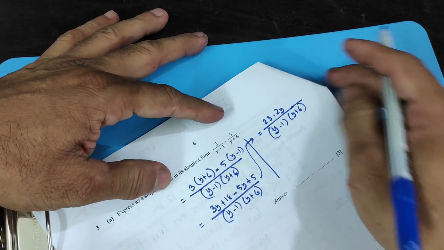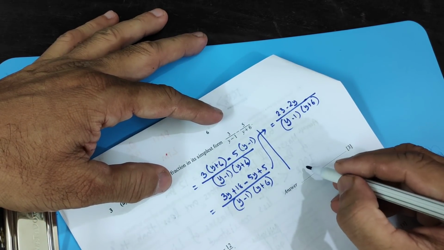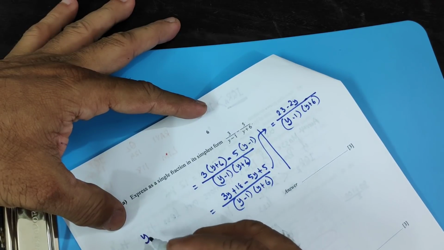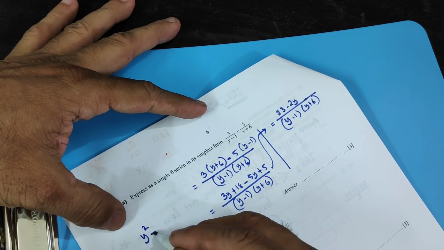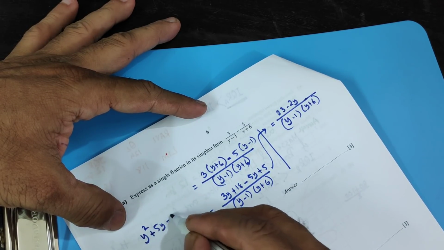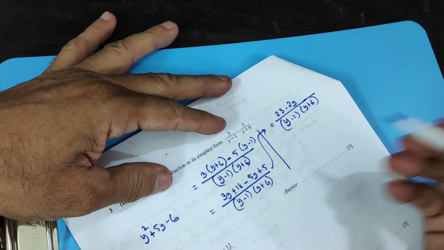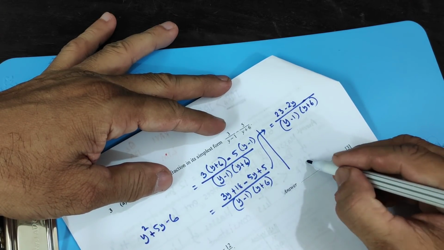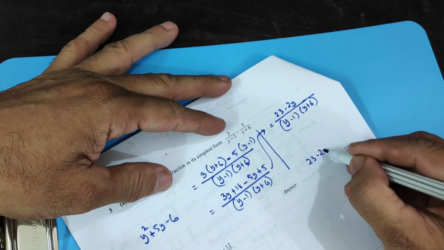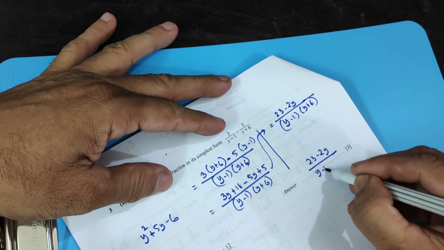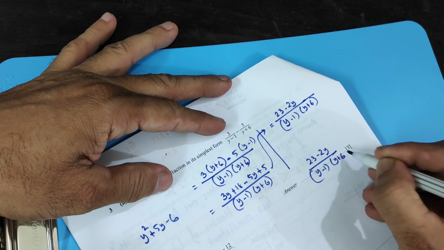You can multiply them out, but that answer is okay. If you do, it's going to be y square plus 5y minus 6. So you can do it either way you want. So 23, I'm going to keep it this way, minus 2y, then y minus 1, y plus 6. Okay, so this is done.